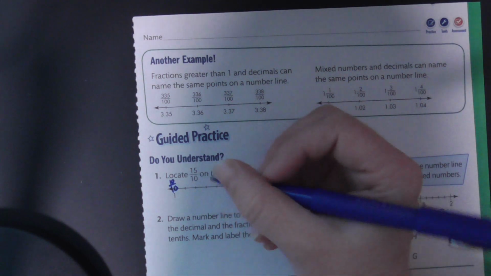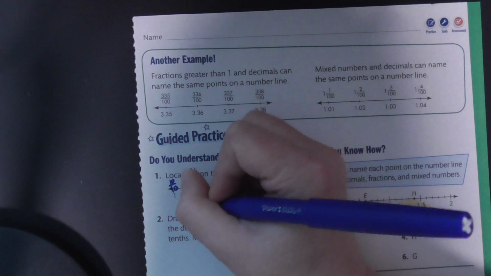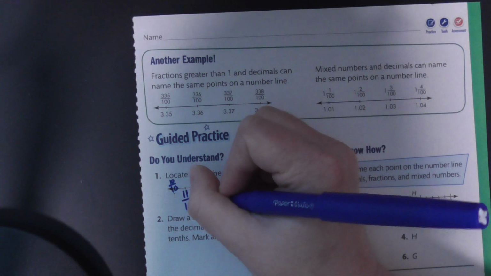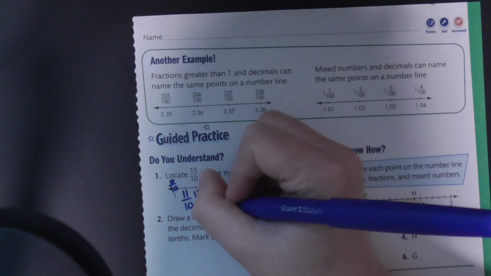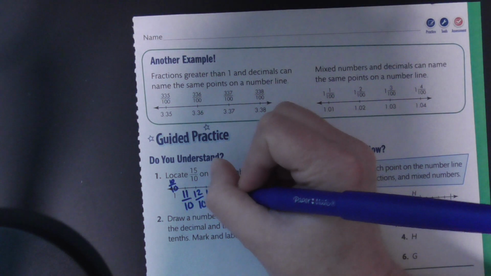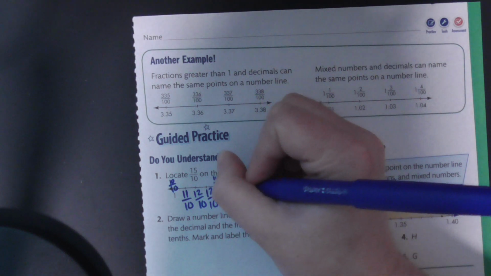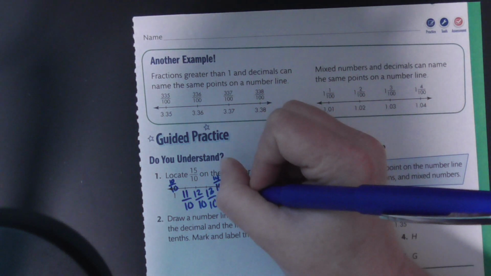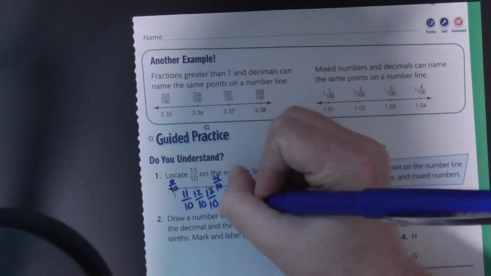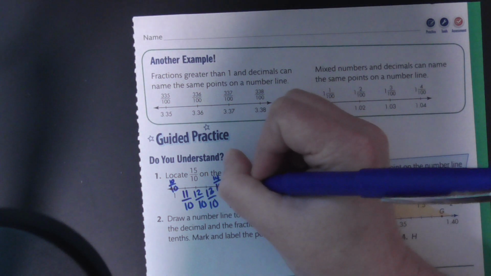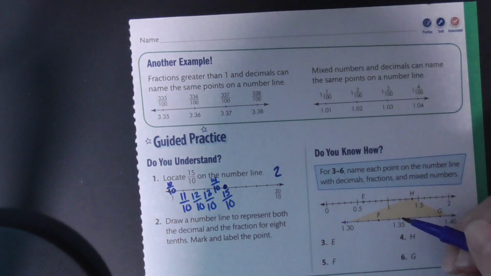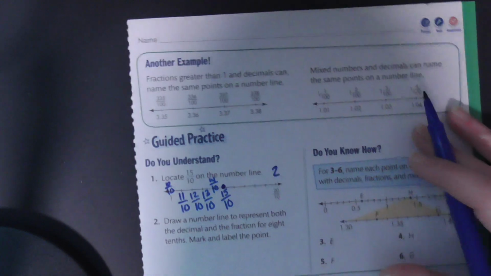So if this is 10/10, this would be 11/10. This would be 12/10, 13/10, 14/10, 15/10. Here is my 15/10 on the number line.